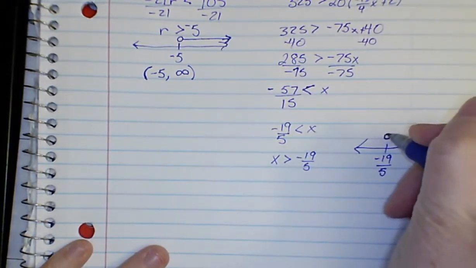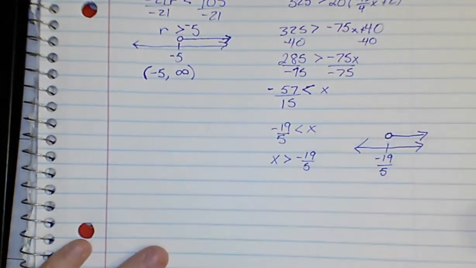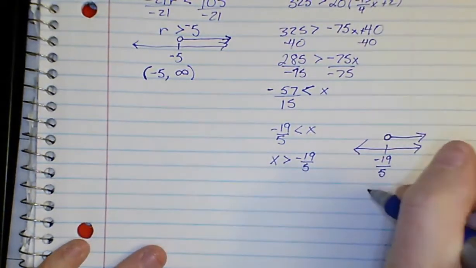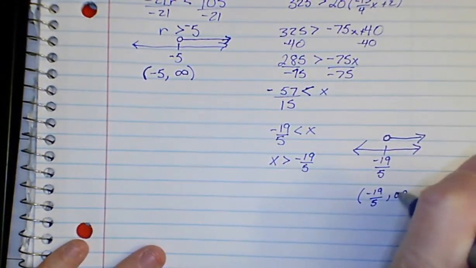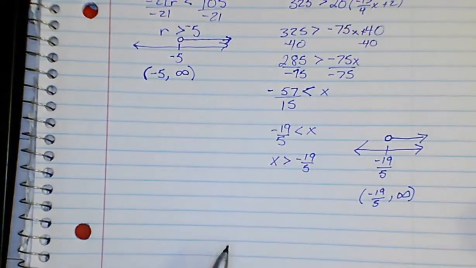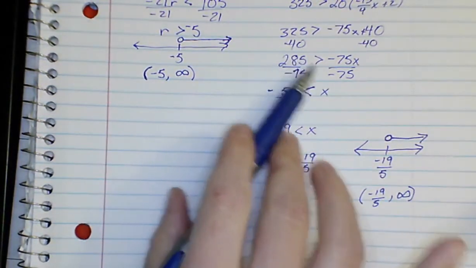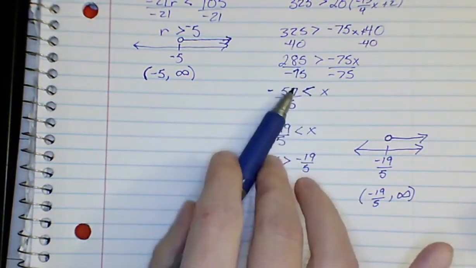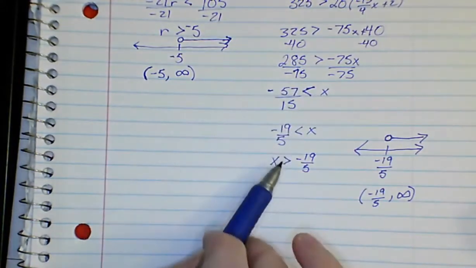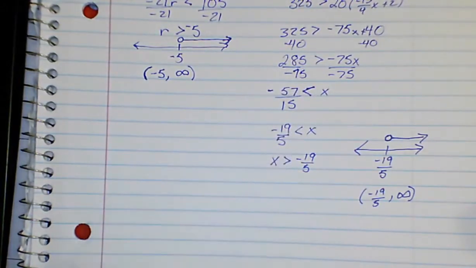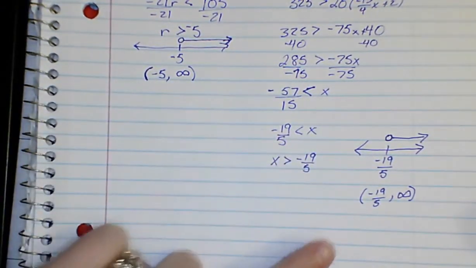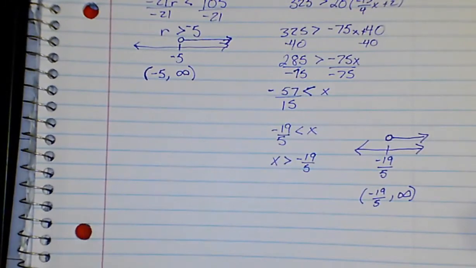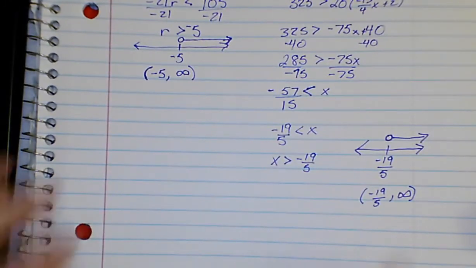This will be open circle to the right, and then we'll have parentheses negative 19 over 5, comma, infinity. Okay, so make sure we flip the sign when we divided, and then we had to flip the sign again so that we could write our x first. So anytime your x is last, you can flip it completely around and pretty much have a mirror image.